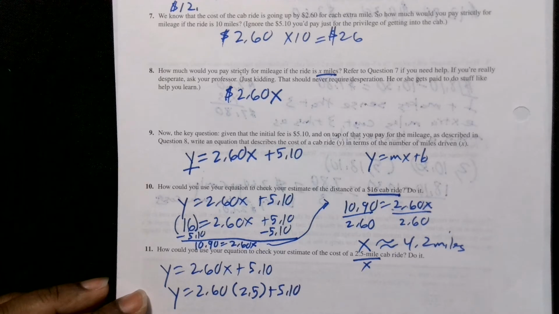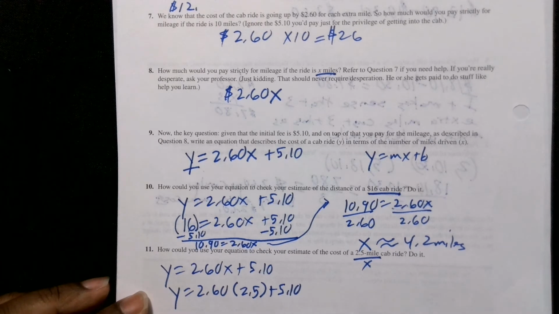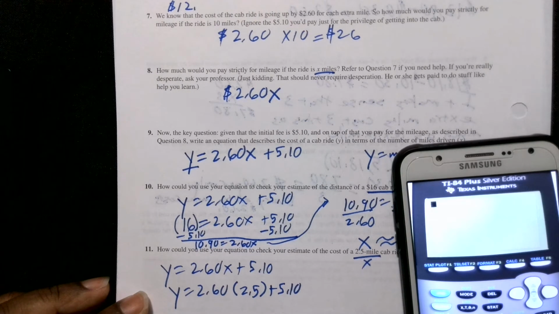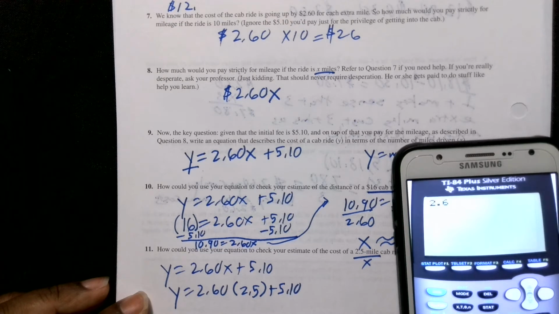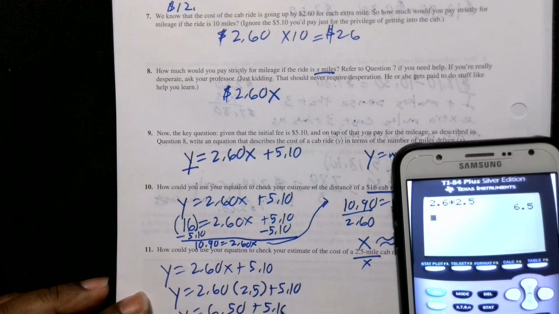Now, when we multiply this out, we'll take 2.6 times 2.5, and that would give us $6.50 plus $5.10. So y is equal to $11.60.